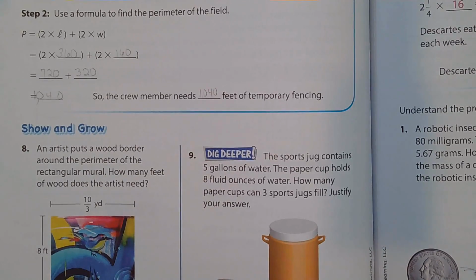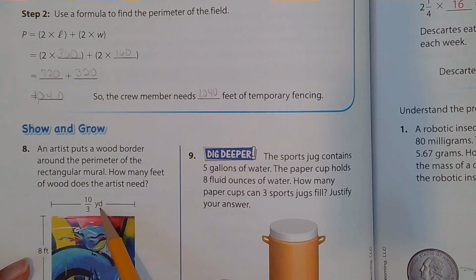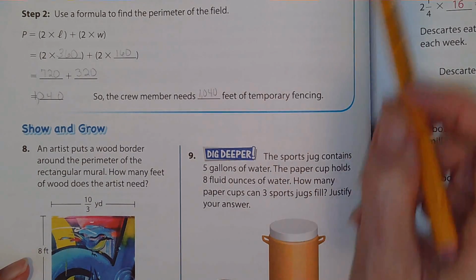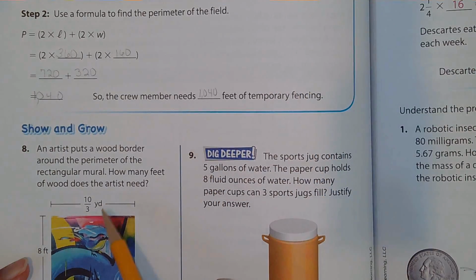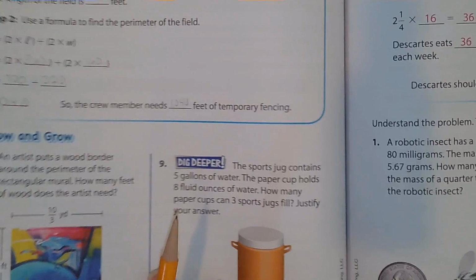Okay, and then these bottom two. An artist puts a wood border around the perimeter of a rectangular mural. How many feet of wood does the artist need? So this is already in feet. This is not. Again, we're doing yards to feet, just like we did. What did we do up here? You're going to have to do the same thing. And then don't forget about these two sides.